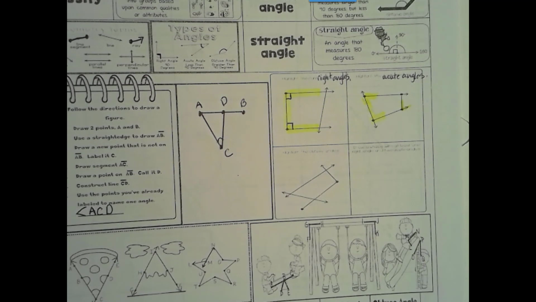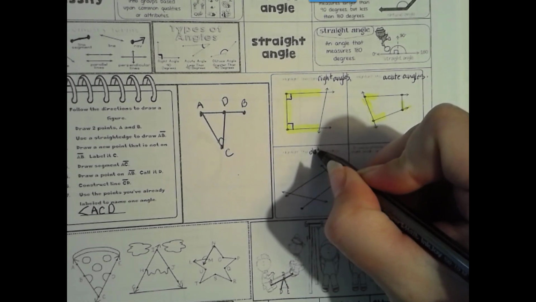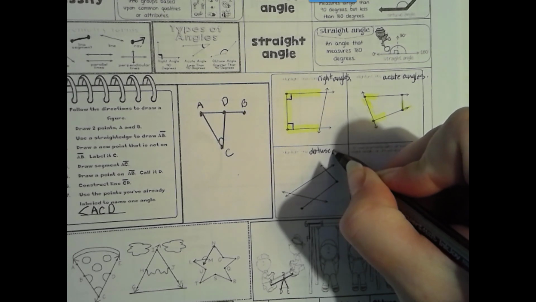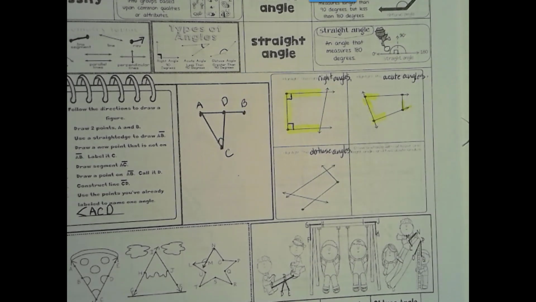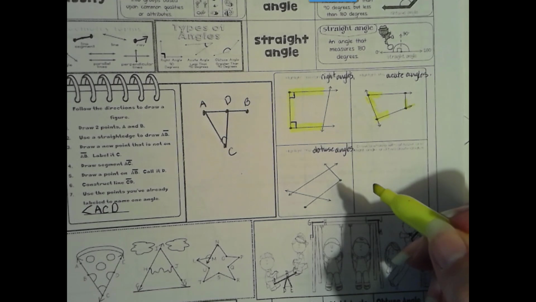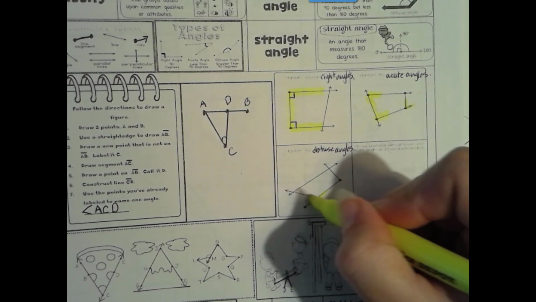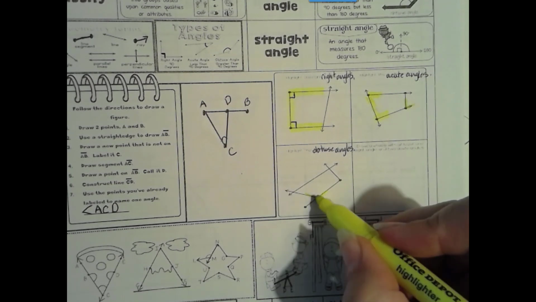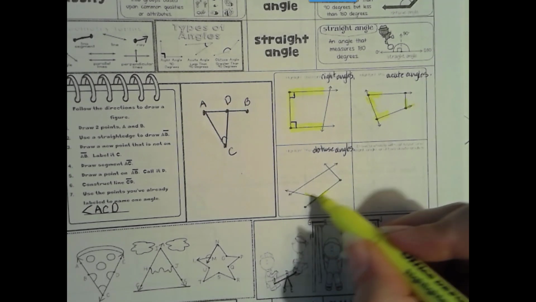Here, highlight. This time it's obtuse angles. So the angles that are bigger than 90 degrees, but not quite a straight angle. So we have definitely one right here. This is a very wide angle. It's more than 90 degrees, and really right opposite of it is also one.